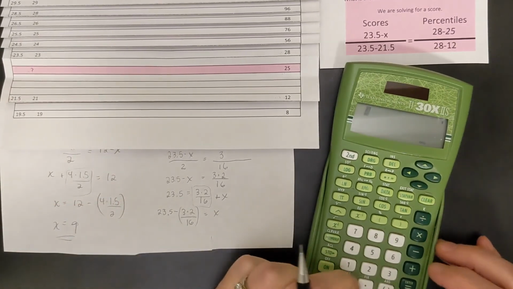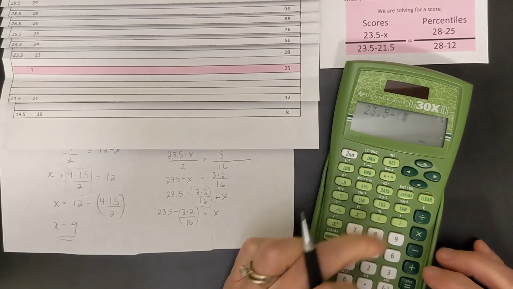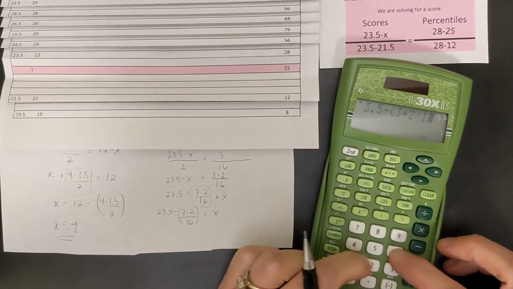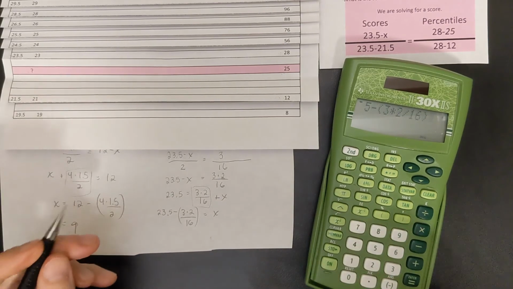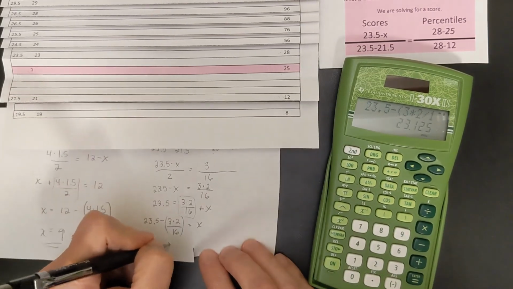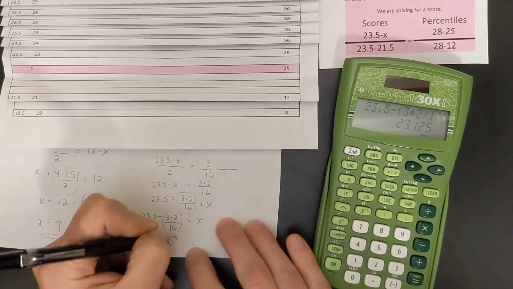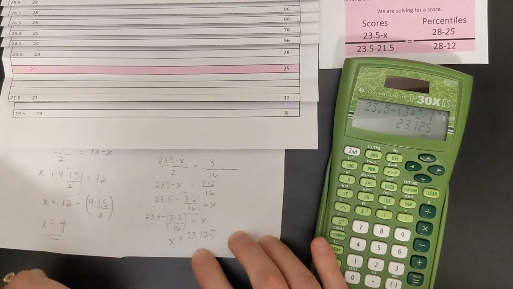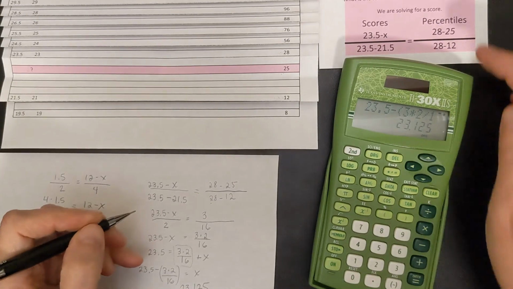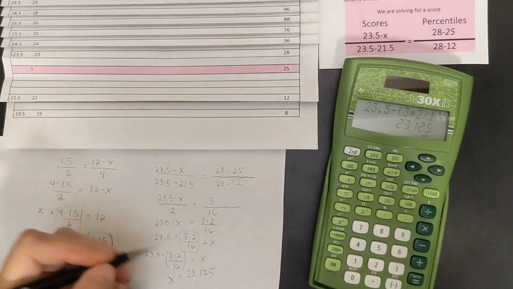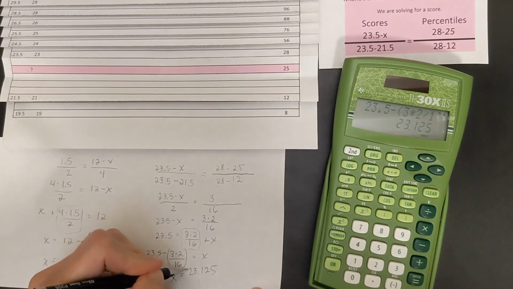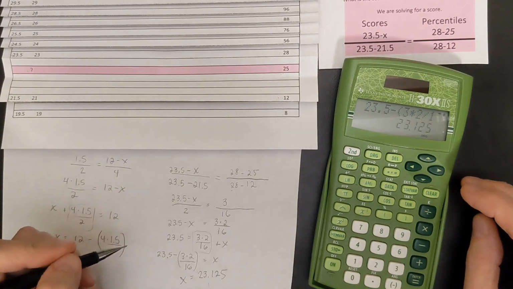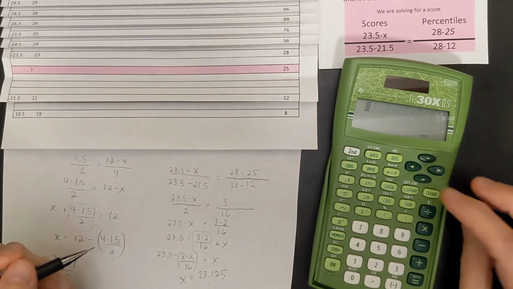Plugging that into the calculator, I get 23.5 minus 3 times 2 over 16, and that equals x equals 23.125. So that's the answer. We're solving for a score. The score of 23.125 is the 25th percentile score.